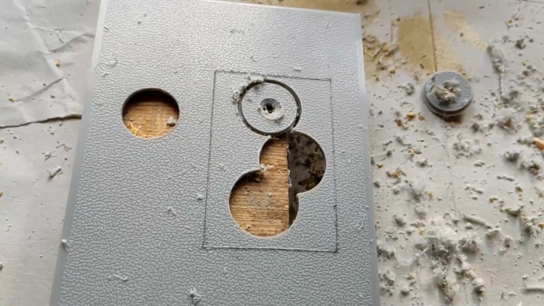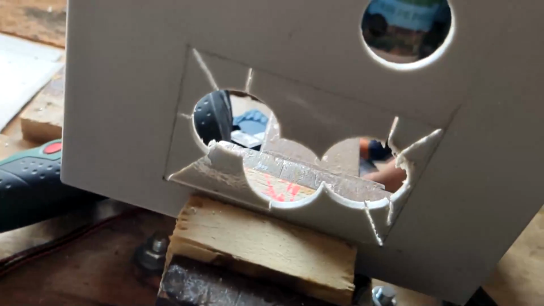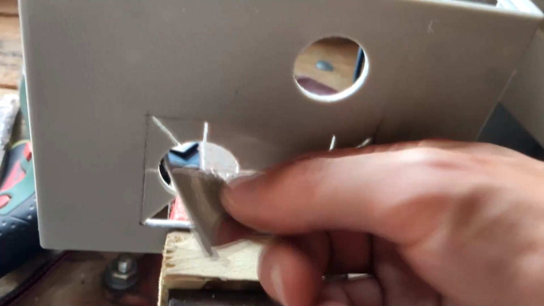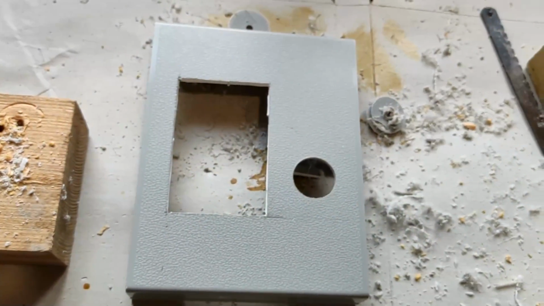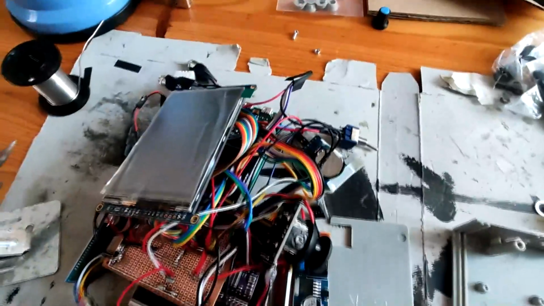Now I'm starting to put it in the box. I reset my box and started to make the apertures. It's relatively easy with the cutter and the driller to make the holes. I had finished my box.